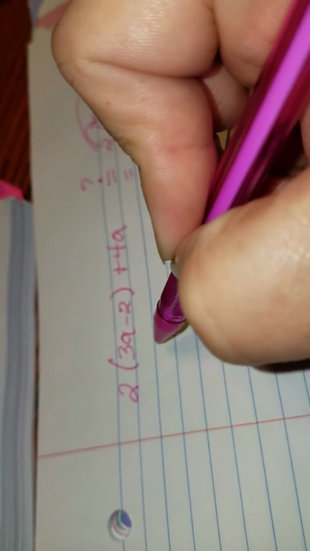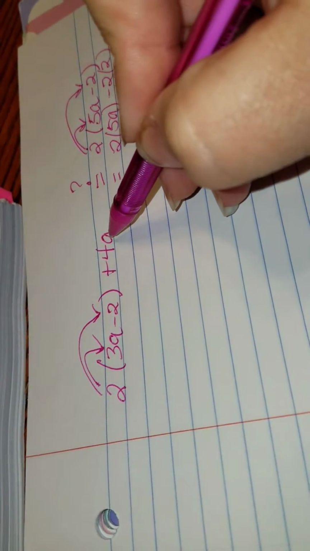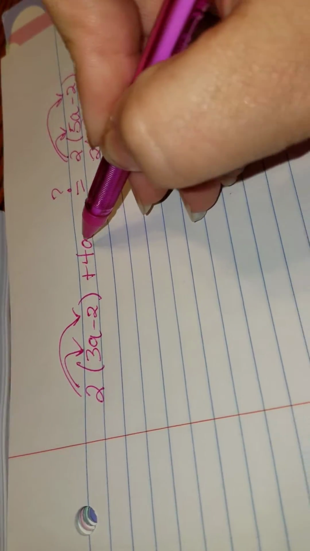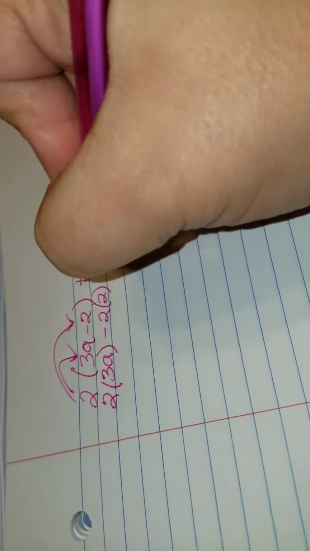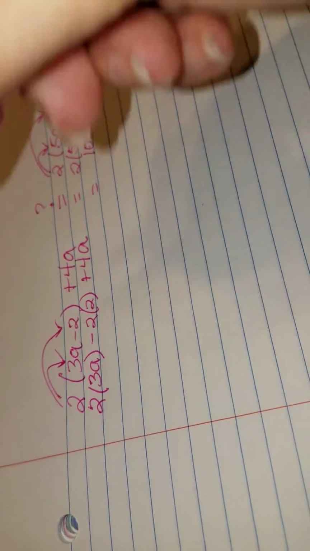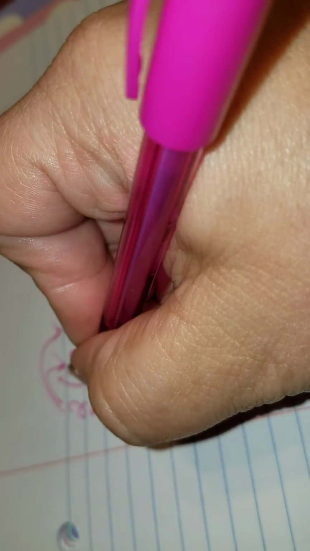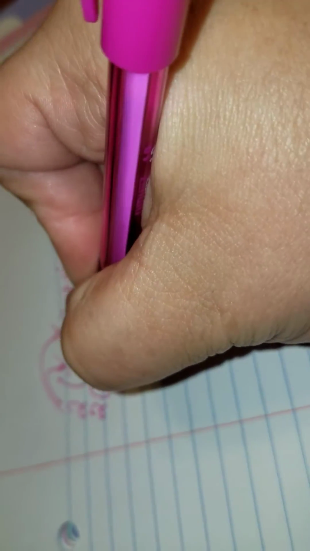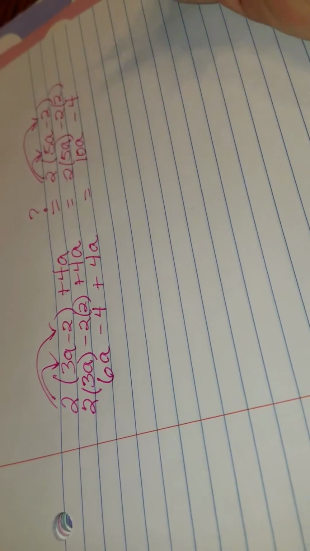Coming over to this side, I need to distribute this 2. But remember, I'm not going to distribute it over here because it's not in the parentheses. So this is 2 times 3a minus 2 times 2. And we're just going to bring this down because we didn't touch it. We didn't do anything to it. 2 times 3 is 6, so that's 6a minus 4 plus 4a.